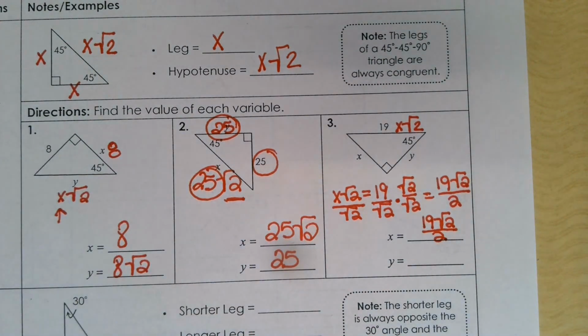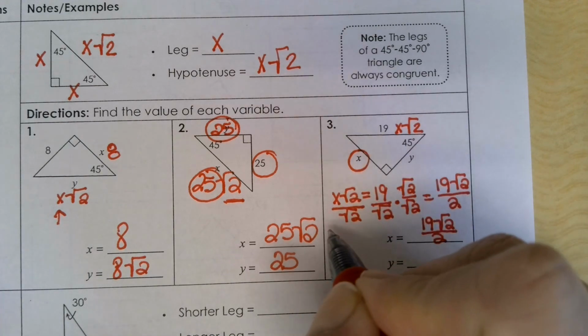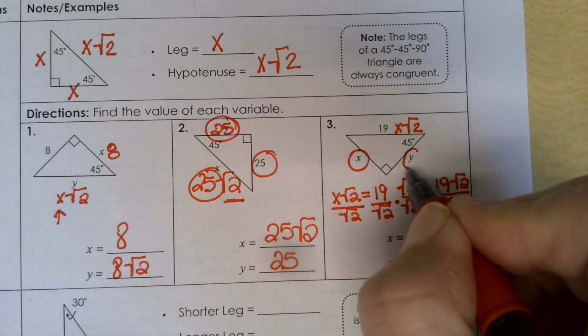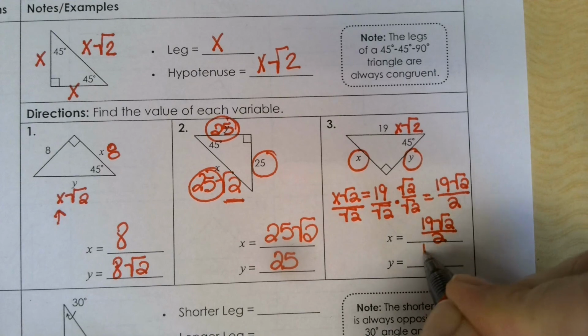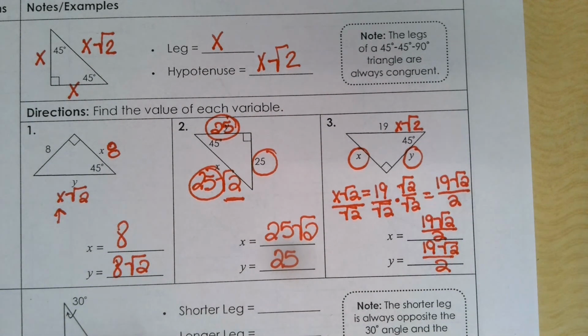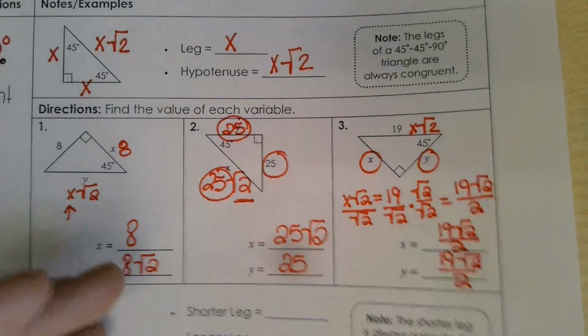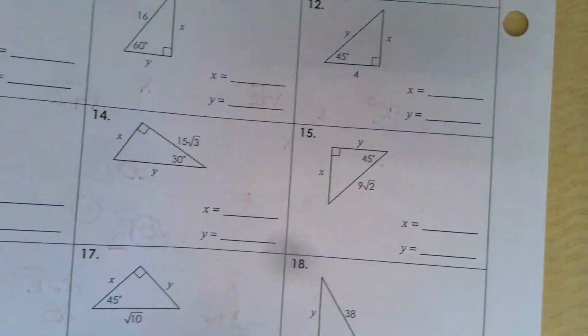I know that's a little crazy. X is 19 radical 2 over 2, so that means this value is 19 radical 2 over 2, and this value is 19 radical 2 over 2. You will get some crazy answers. We are going to get lots of practice.